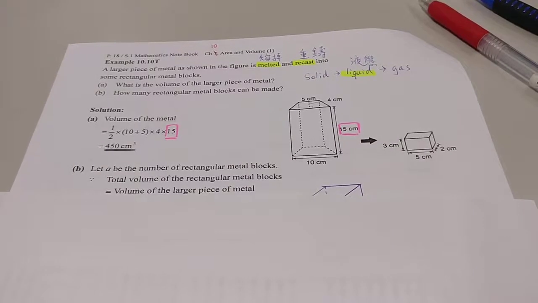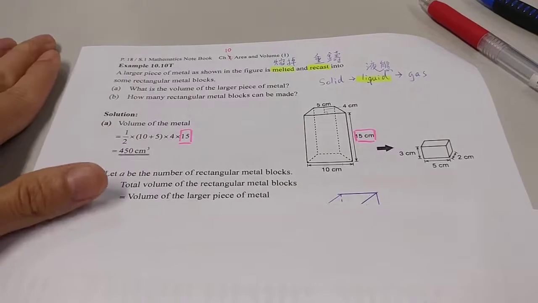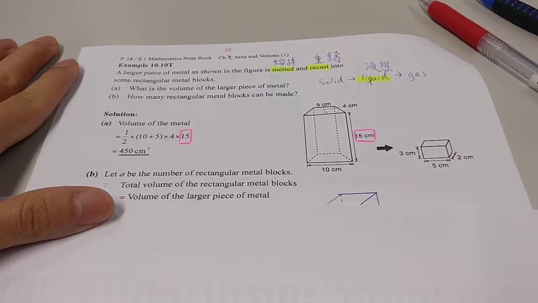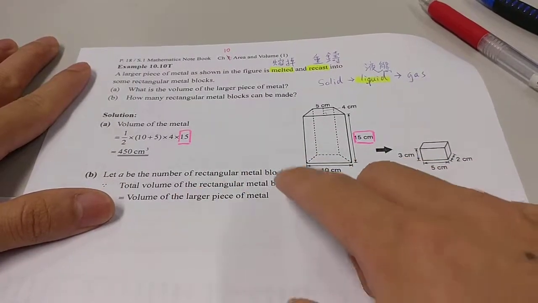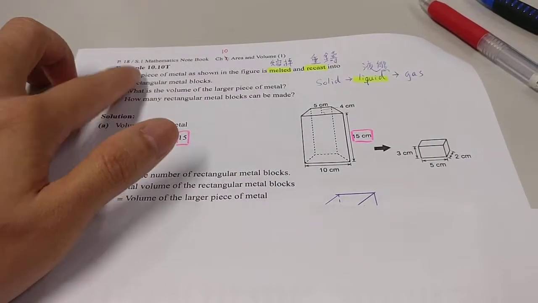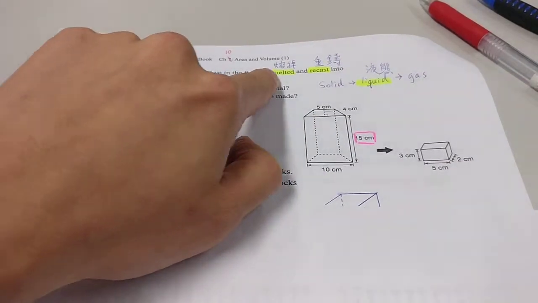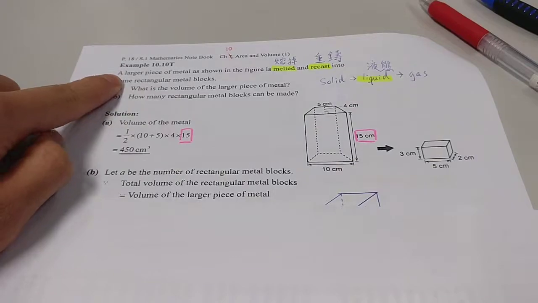Okay, 1B class. Please turn your notebook to page 18. Let me read the question together with you, and please write down the Chinese meaning of the new words. A large piece of metal, as shown, is melted and recast into some rectangular metal blocks.